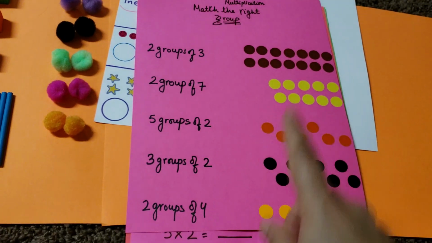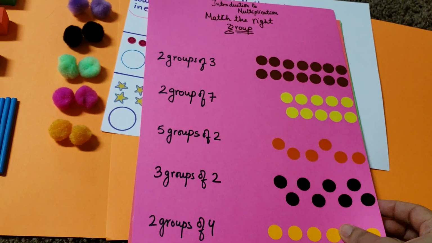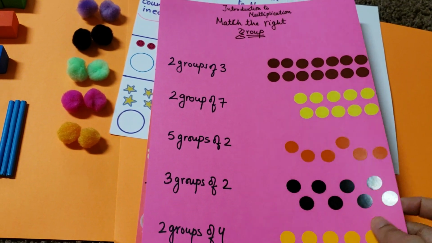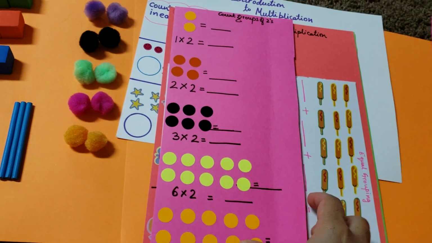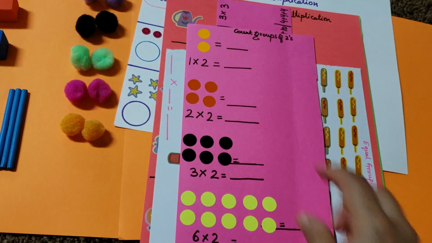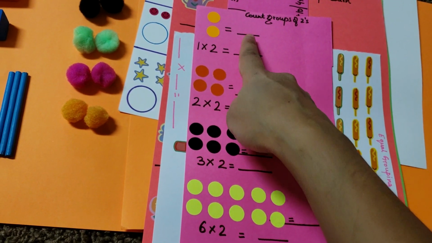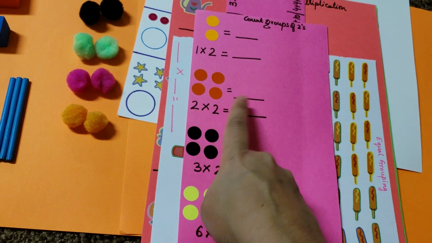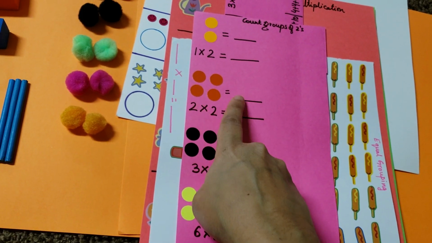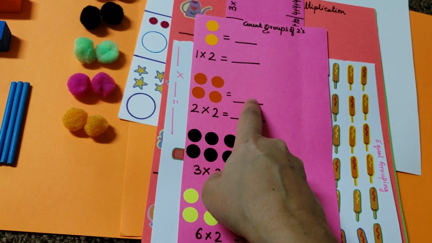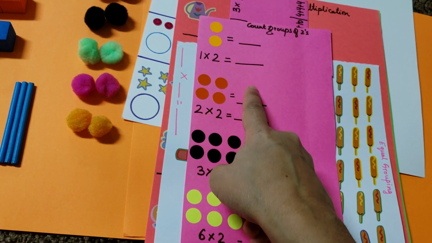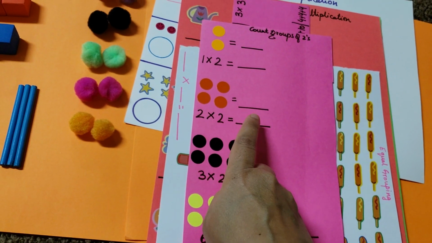You have two groups of 3. Let him find out from here. This is just a match the right group activity. Then you have count groups of 2. You're going to count groups of 2, and then you need to write the answer here. You have to count the groups of 2. So 2 groups of 2. Okay, so that's going to be 2 here, and 2 into 2 is going to be 4.